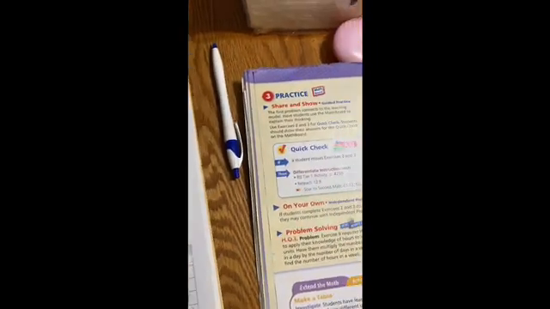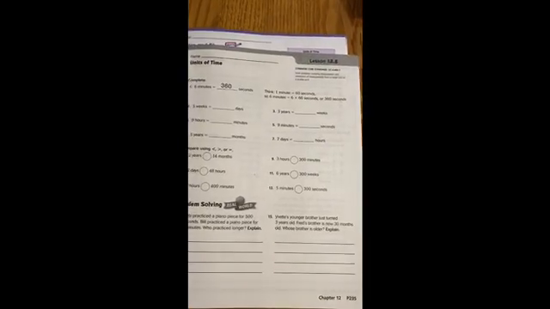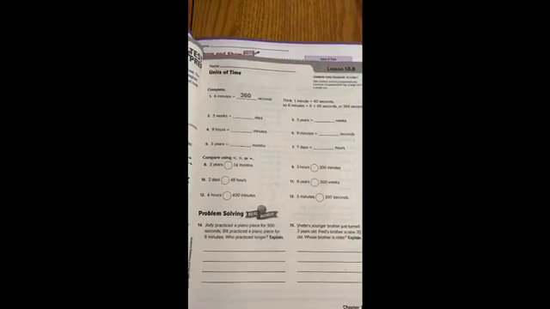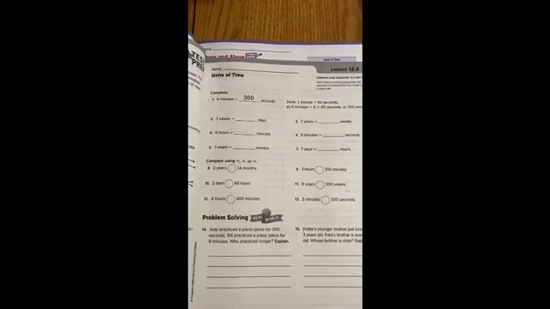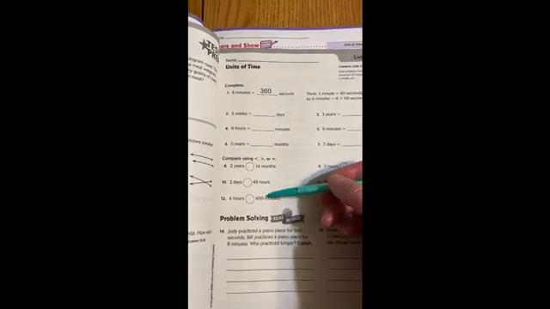Pretty cool. All right, so your homework assignment will be on page 235, Units of Time. Let's do the even today. So 2, 4, 6, 8, 10, 12, 14, and all the spiral review on page 236. Thanks.